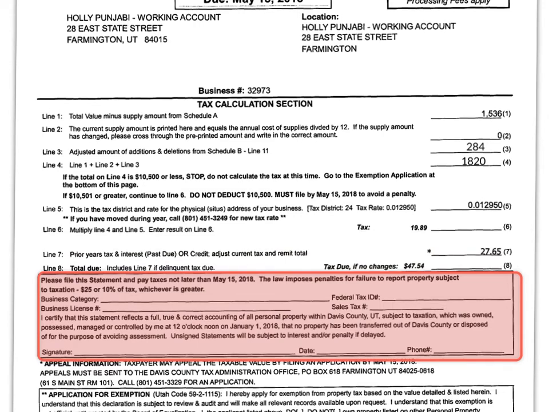Everyone, including people who are exempt from paying taxes, need to sign this middle box. This box states that you are certifying that everything that you have listed in this statement is true and accurate. Please also remember that this form needs to be returned to our office by May 15th, 2018. If it is filed after May 15th, 2018, you will be imposed a penalty for failing to report on time of $25 or 10% of the tax, whichever is greater. So please try to get your statements signed and returned as early as possible.